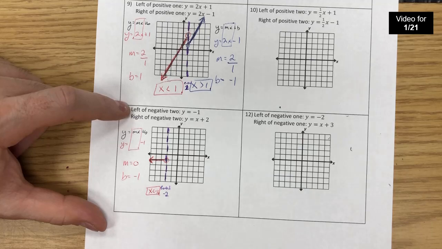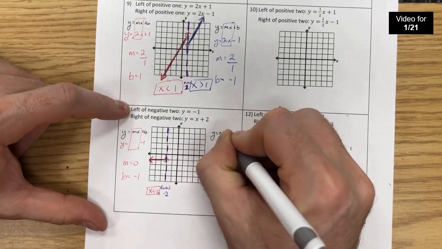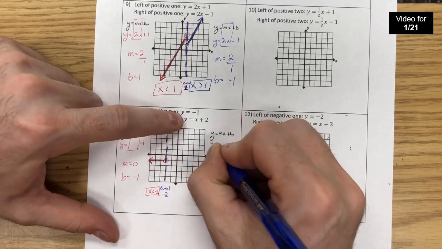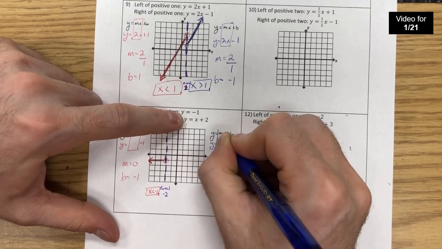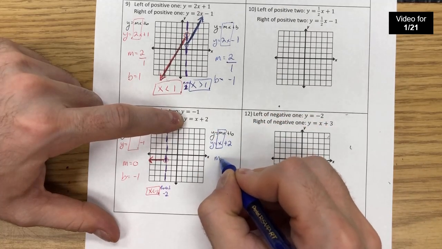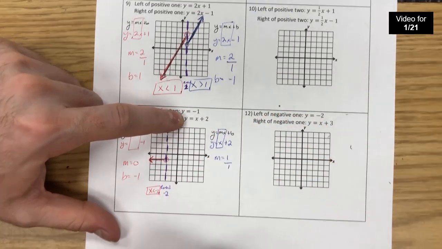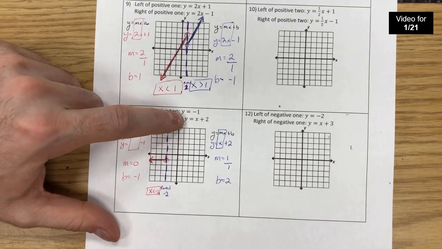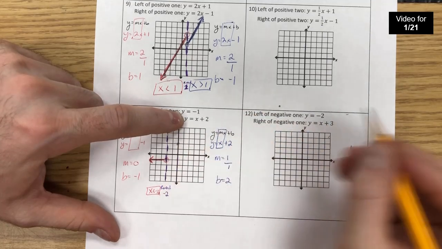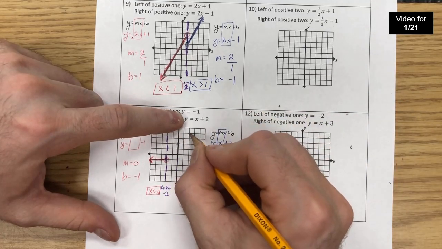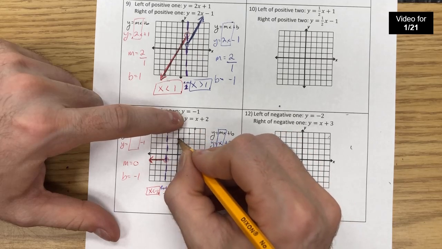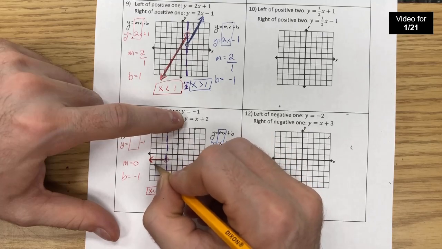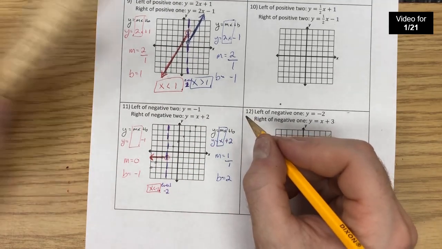For my other line, I'm going to compare that to y equals mx plus b. And I have y is equal to x plus 2. Again, we've noticed that if there's no number in front of the x, it must be a 1. If it's a whole number, put it over 1. And my b is the number on the outside. So if I have a point at 2, I go up 1 over 1, up 1 over 1, up 1 over 1. If I don't have room to move up and right, I'll move down and left, down and left, down and left.